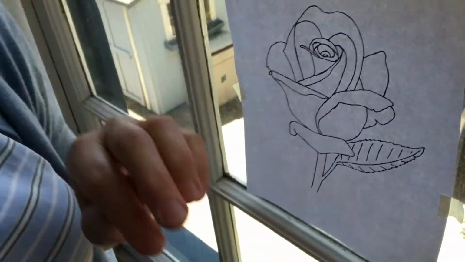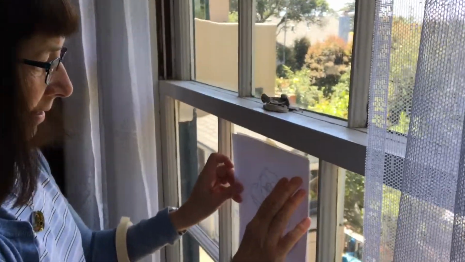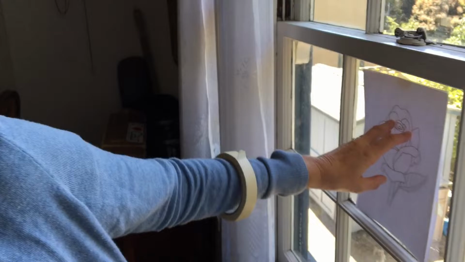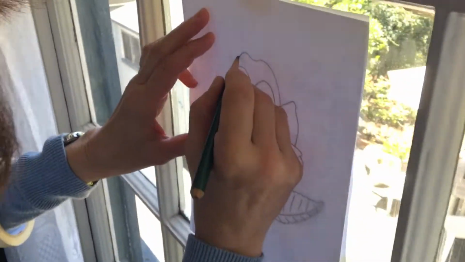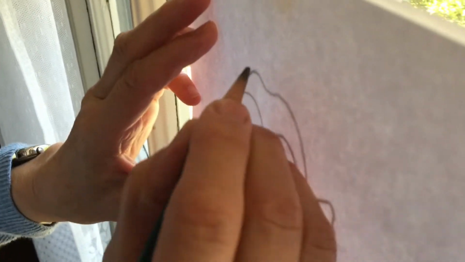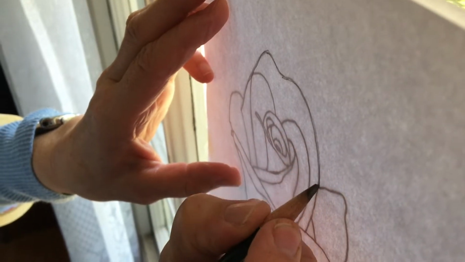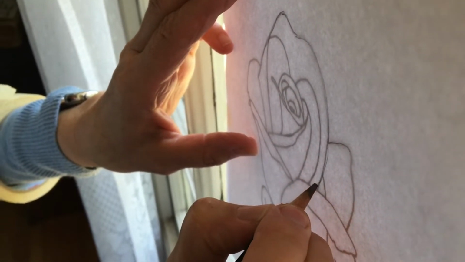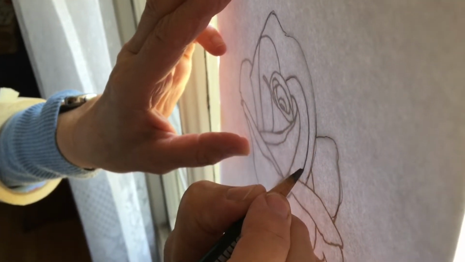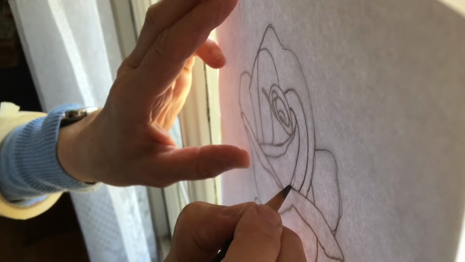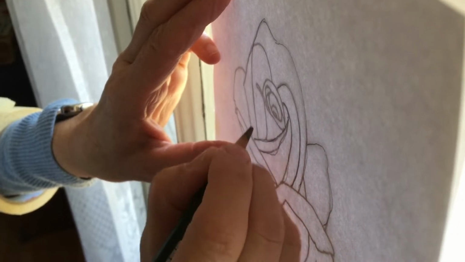And the reason I'm taping it to the window is that then I can tape some paper over it, grab my pencil, and very lightly I can just trace, and I would tape this piece down, and I would just trace all the lines that you can see so that you get a nice line drawing. And I won't do the whole thing, I've already done one of these, but just to show you that you can trace it.